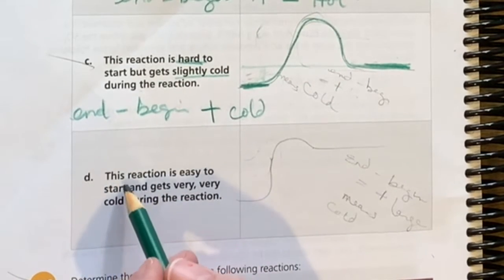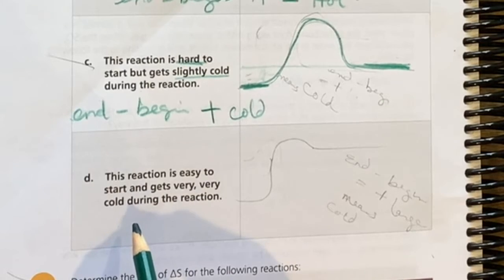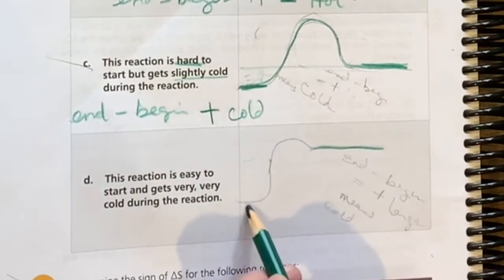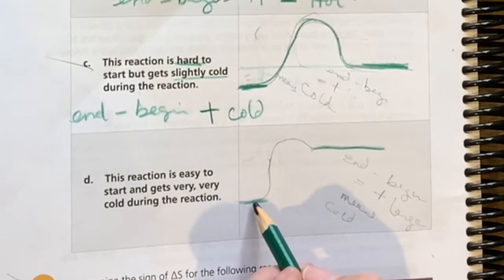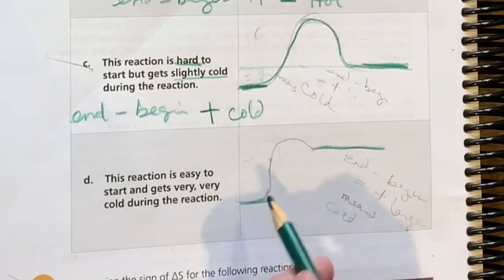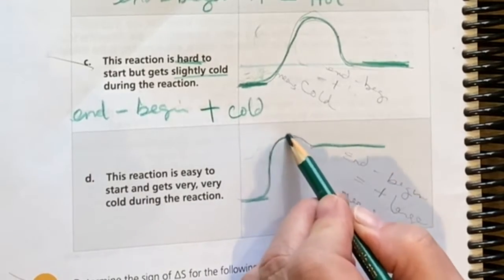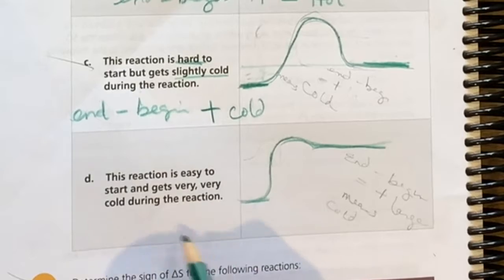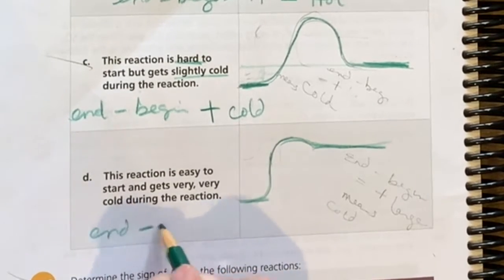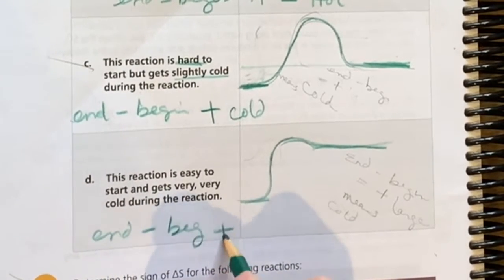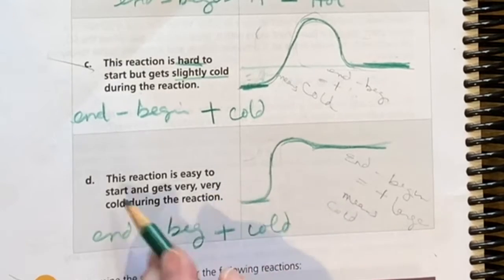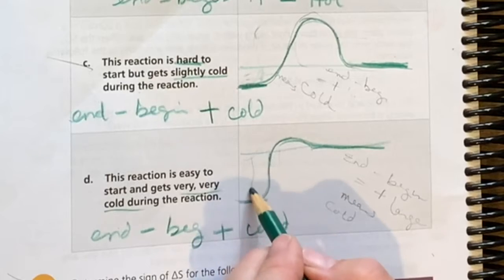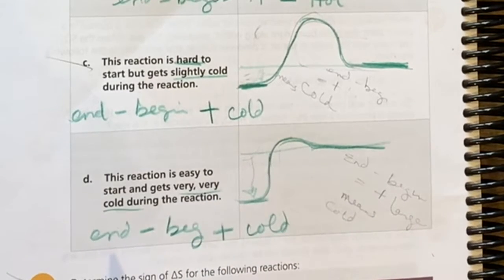Okay, so this one is easy to start and gets very, very cold during the reaction. It has to have a high ending from here to here. So I guess it would have to look like that, because once it gets going, it just stays high. So again, remember our ending minus our beginning. If it's a positive, it's cold, and we get very cold. So the difference from this to this has to be great.